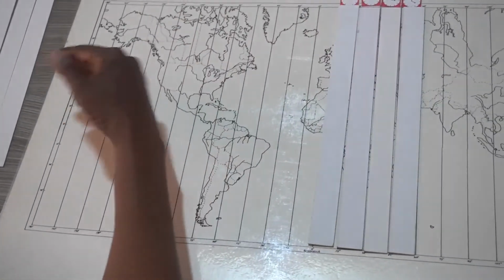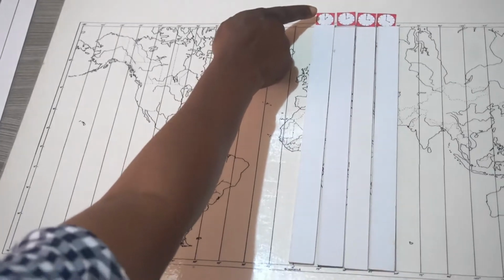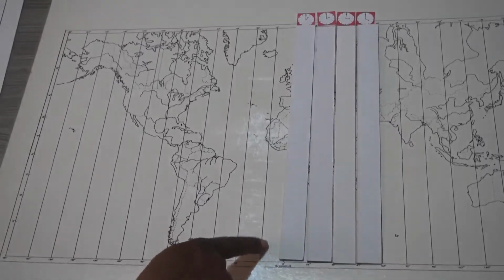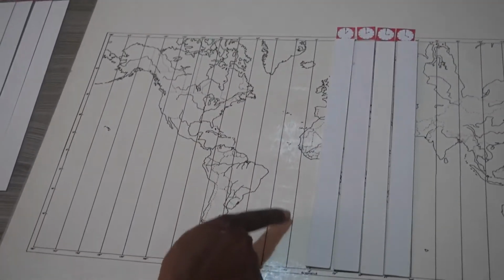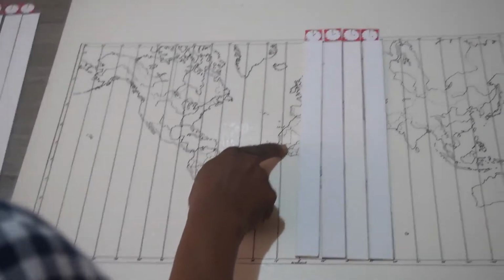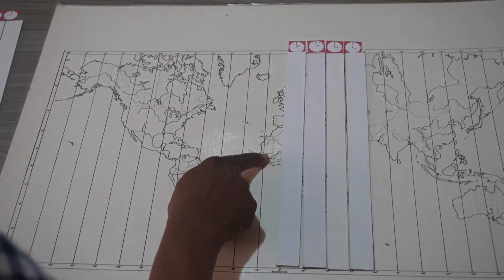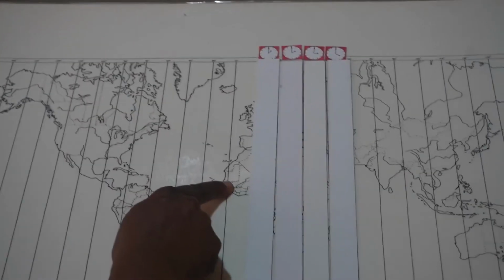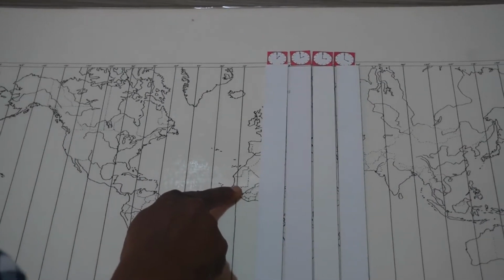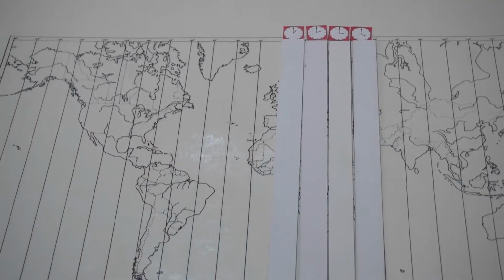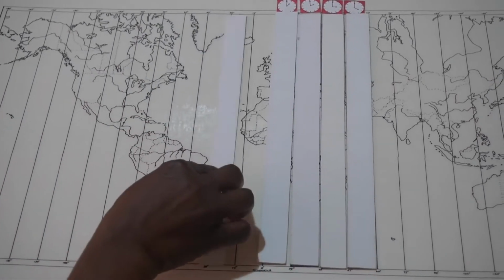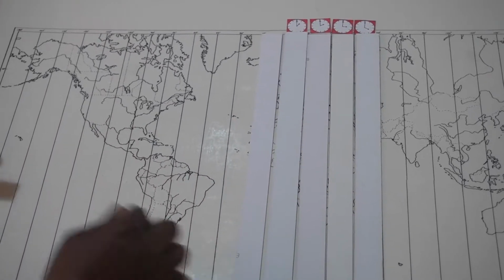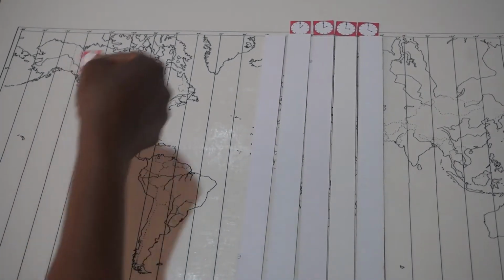So if you are moving towards west, when it is 1 o'clock in the afternoon here, at this part of Africa, what time will it be? It will be 12 midday.